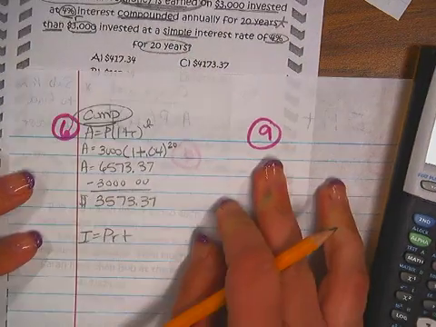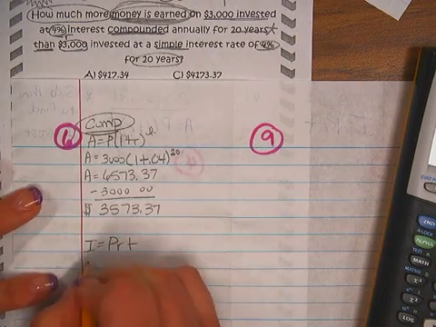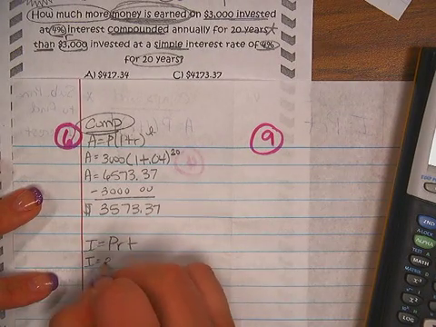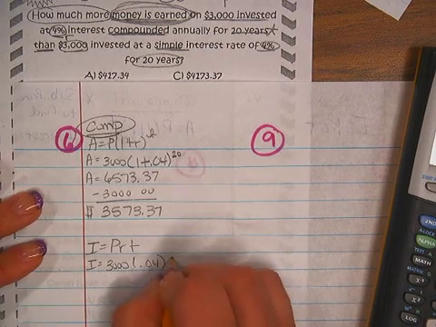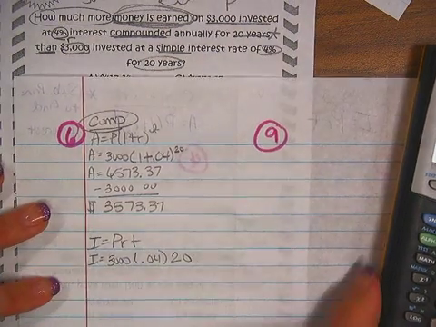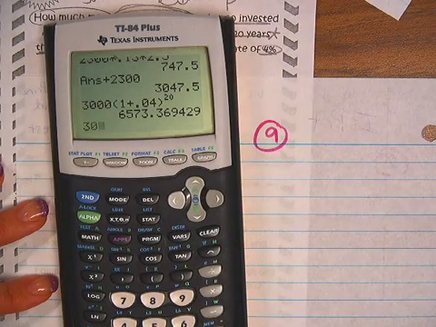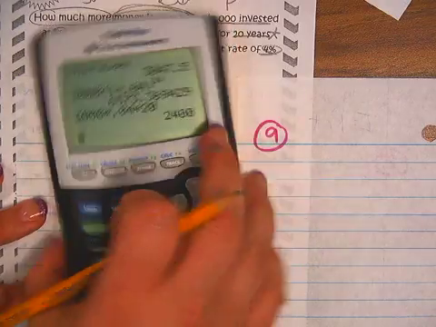I equals P R T. Plug in what I know. I still have $3,000. My rate is still 0.04, and my time is 20. This one's much easier to plug in the calculator. 3,000 times 0.04 times 20, and I get 2,400.